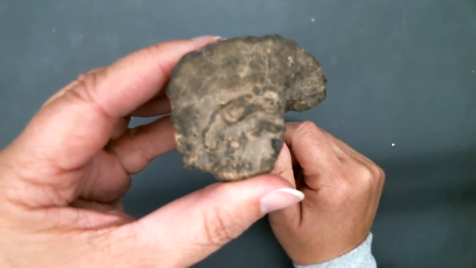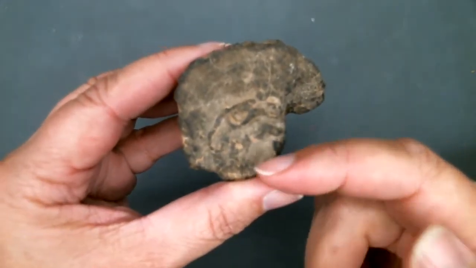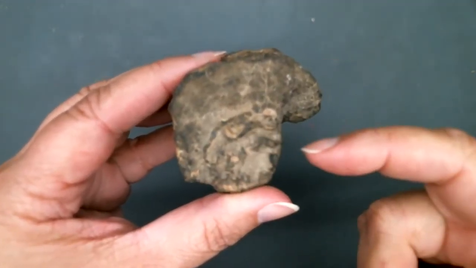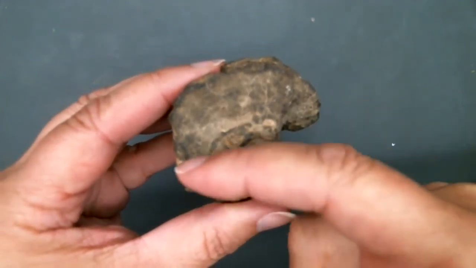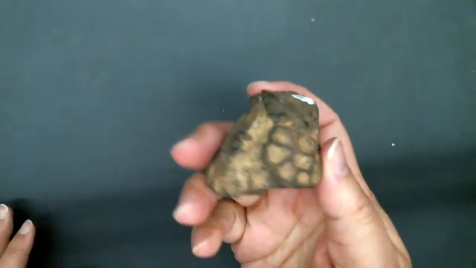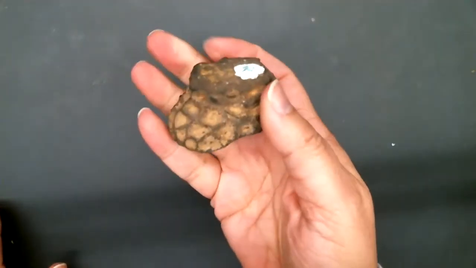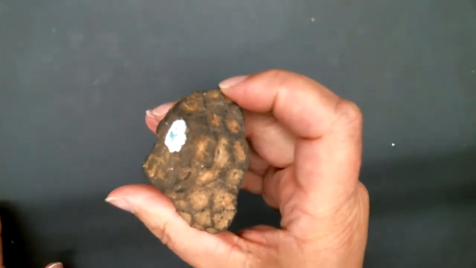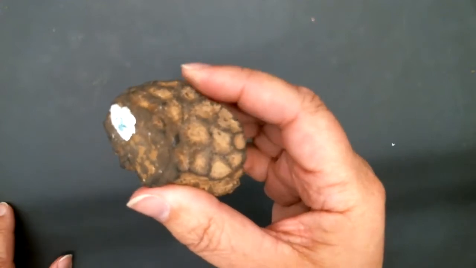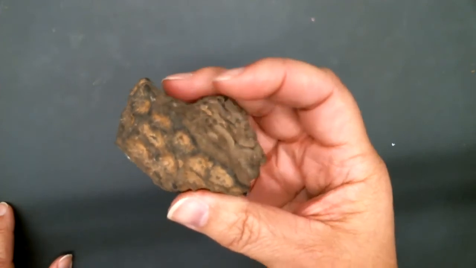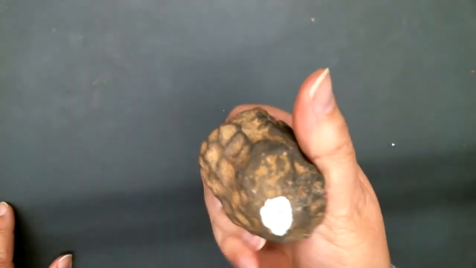So that suggests to me that the layers go this way, and down here is probably where the structure started forming, and then it probably continued in layers like this. But it's interesting that it's very heavy. I would say that this probably fossilized by petrified remains, where the original material was replaced over time by a mineral. Like I said, it's heavy, so there's iron in that.